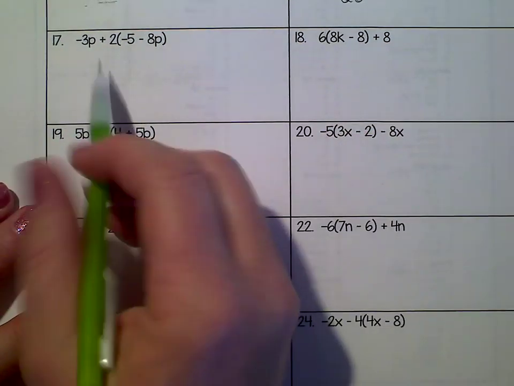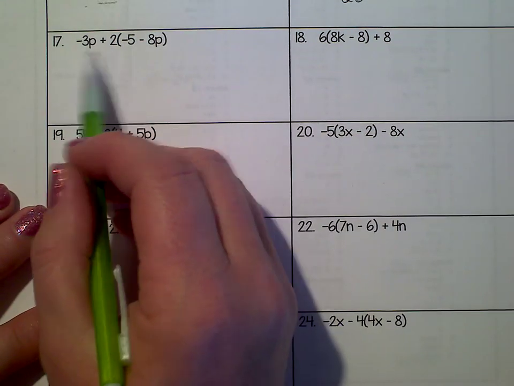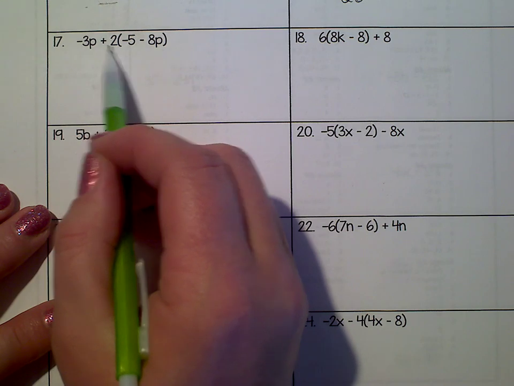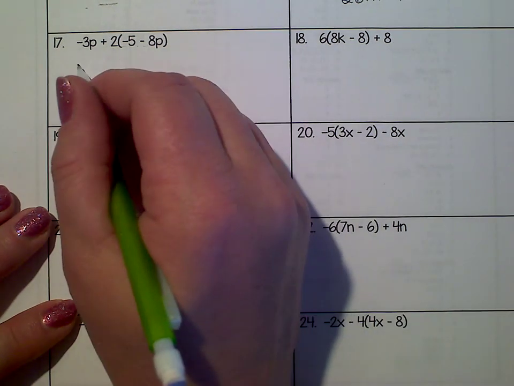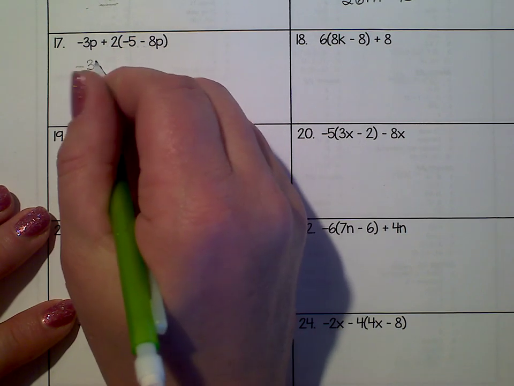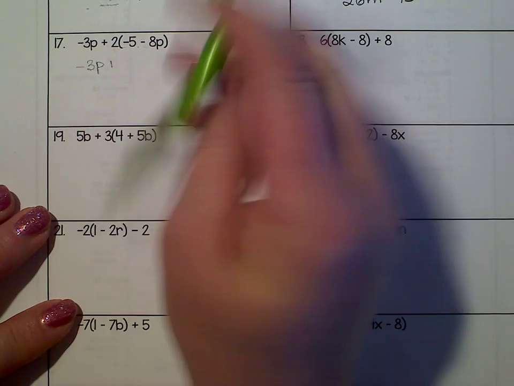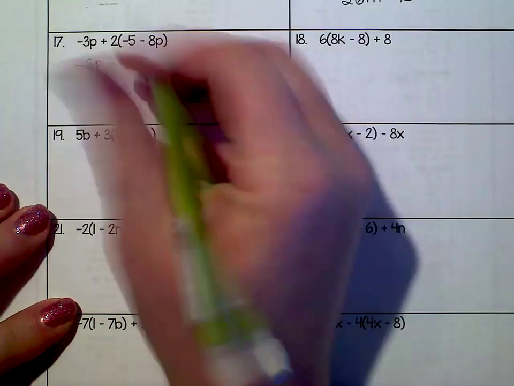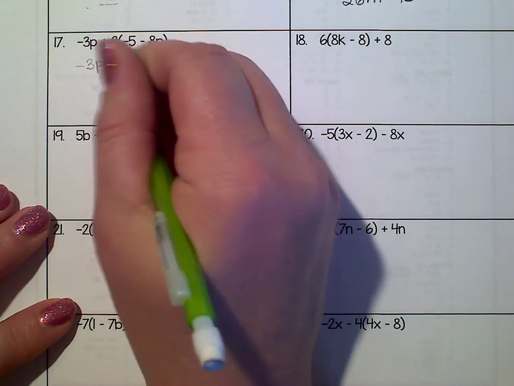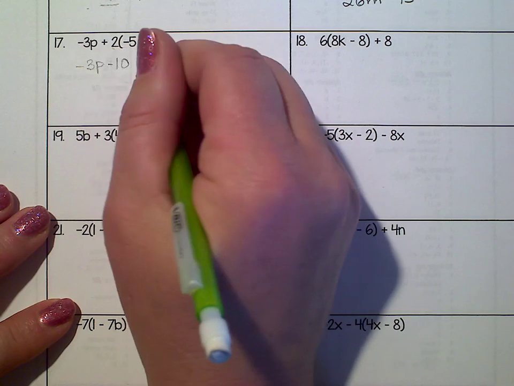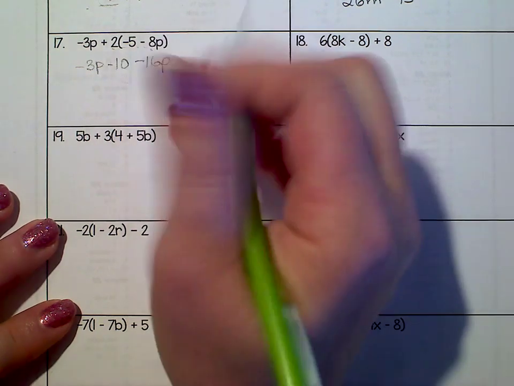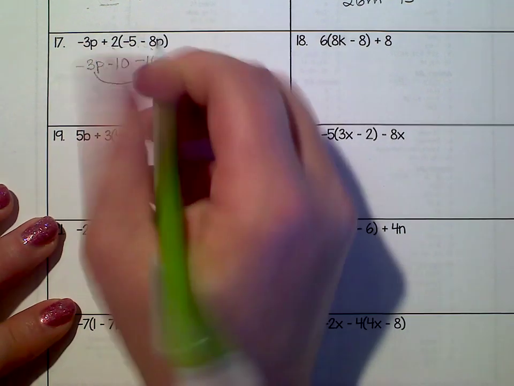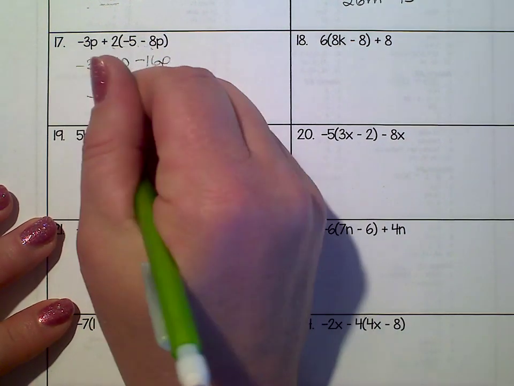Next, 3p plus negative 3p plus, or positive 2 times negative 5, negative 8p. So we're going to keep the negative 3p. This part, 2 times negative 5 is negative 10. 2 times negative 8 is negative 16p. And then we're going to combine like terms, which gets us to negative 19p.